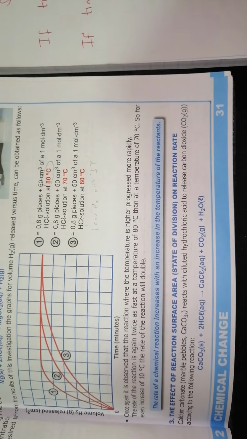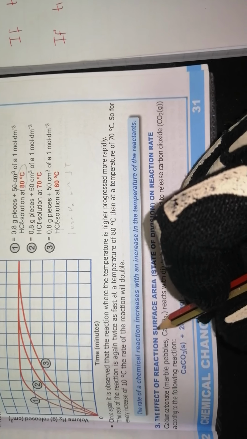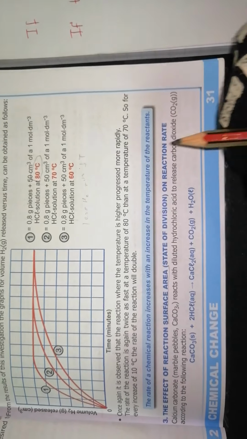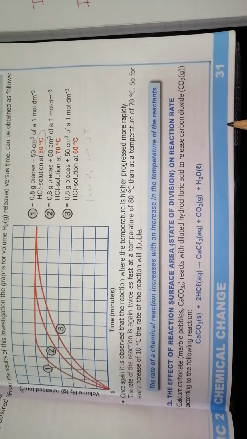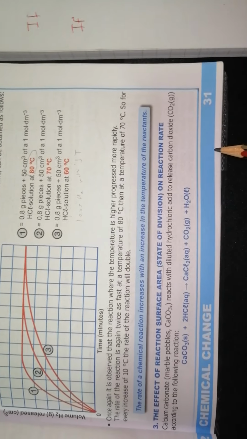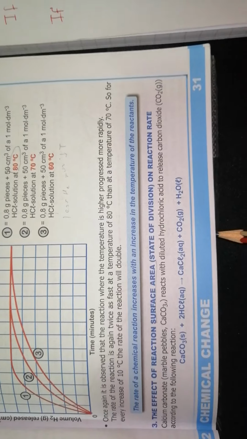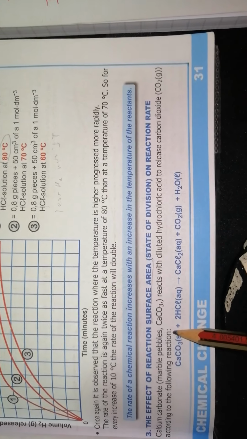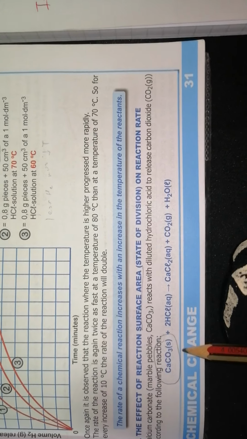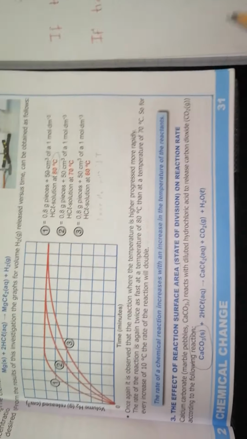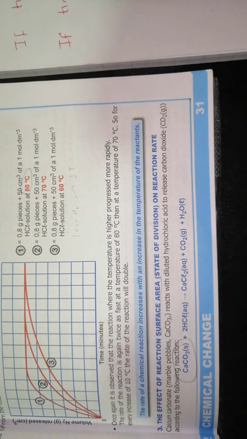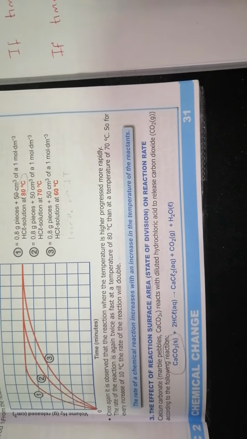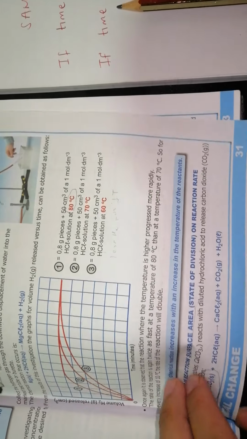Okay, so the third thing we're going to focus on is looking at the surface area and its effect on reaction rate. Now, when we're dealing with surface area, it only applies to solids. So we have to use a reaction that involves a solid reactant, not a solid product. Now, in this case, we're dealing with calcium carbonate, and here it is a solid, which means we can take that solid and change its state, either have more surface area or less surface area, depending on how we break it up.